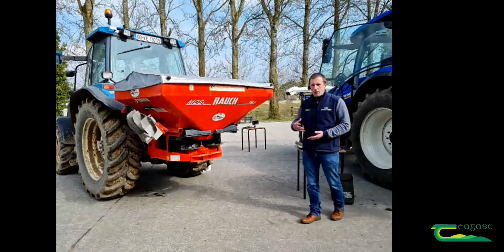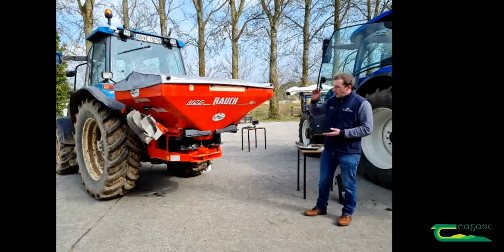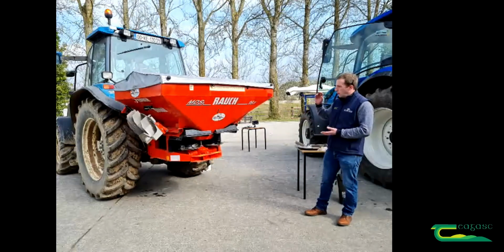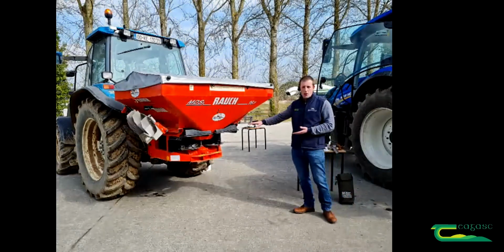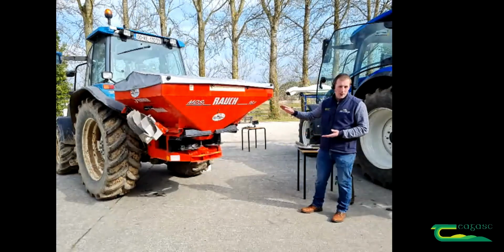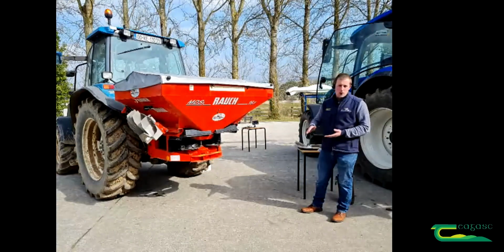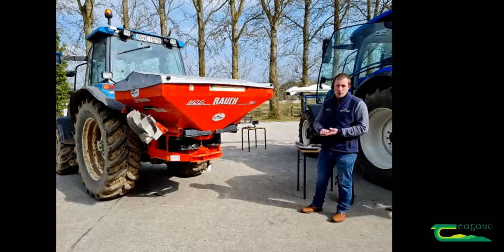So if you can have a machine that is in good working order, is well maintained, and then is set correctly on the back of your tractor in terms of getting the height of your machine right and making sure that your machine is level, it is the first step in getting an accurate spread of fertilizer.